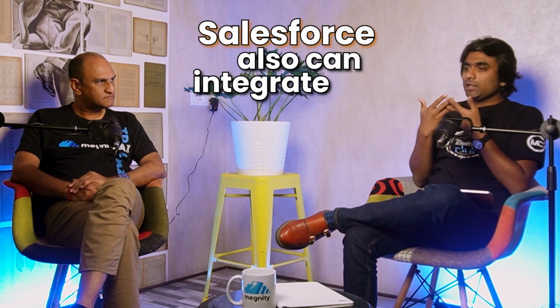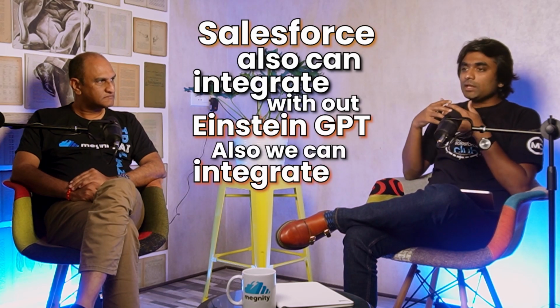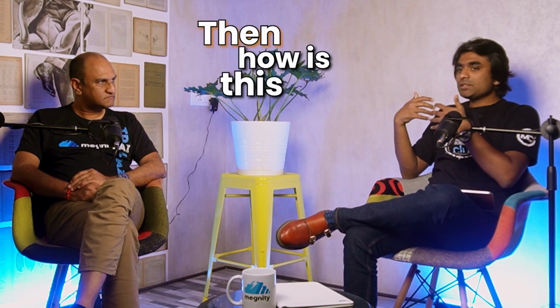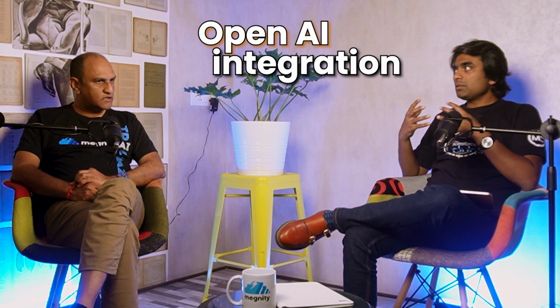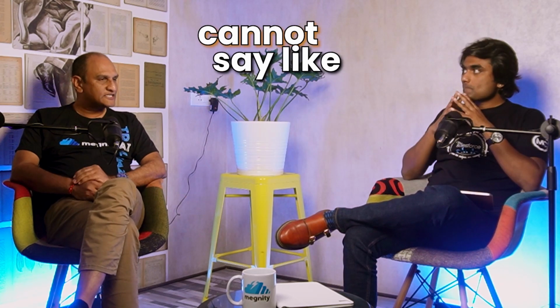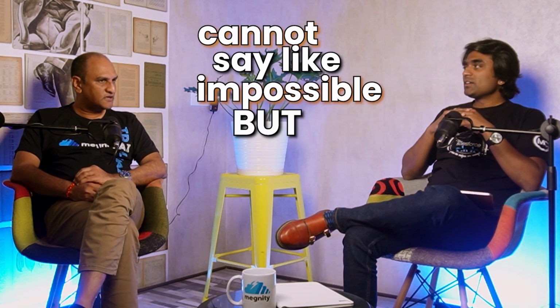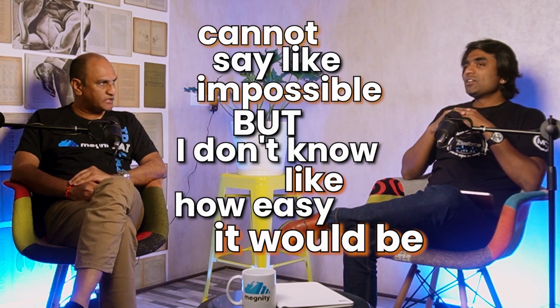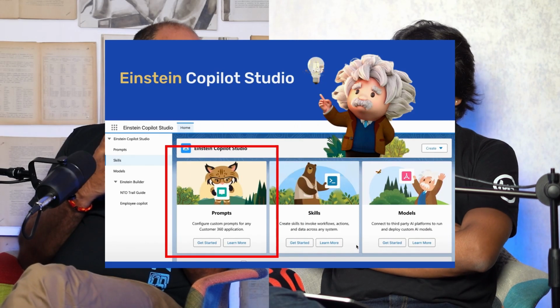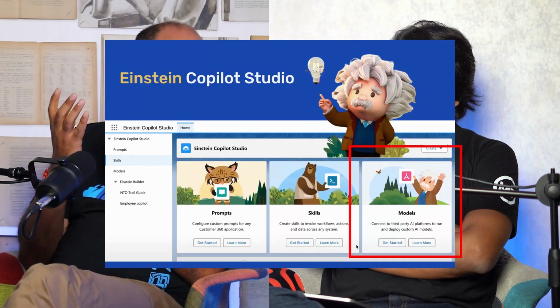Salesforce also can integrate, without Einstein GPT also, we can integrate with OpenAI. Then how is this different from that? There are greater tools, easy access and easy to integrate it. OpenAI integration, if it's still possible without Einstein GPT. I cannot say impossible, but I don't know how easy it would be. And then there are tools in the AI platform, Einstein Copilot Studio. And the Copilot Studio areas which you can build, one is a prompt builder, another one is AI model builder.